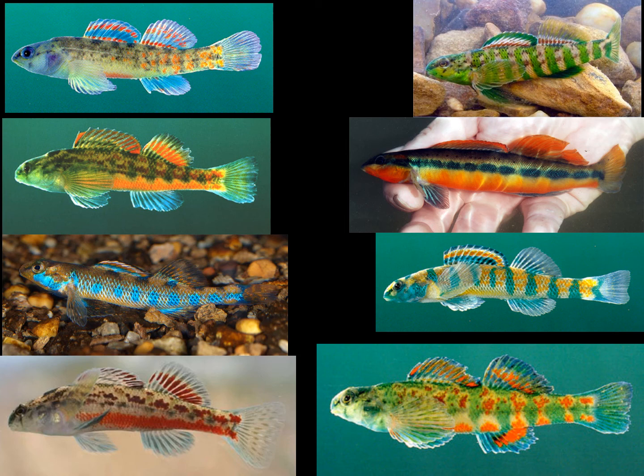And of course, these live in clear, clean waters, because those sorts of colors would only be advantageous if the water was clear enough to allow other individuals to see the fish with their colors.